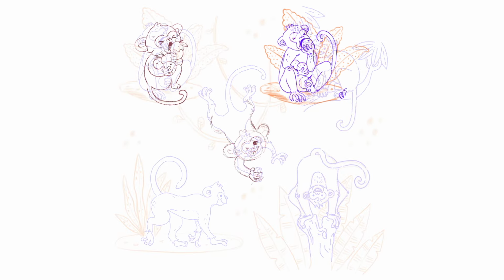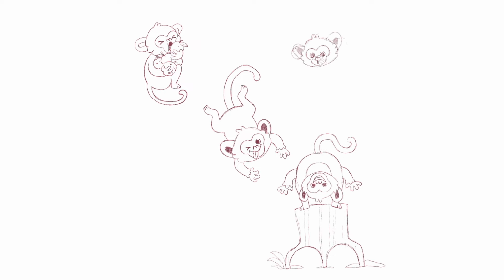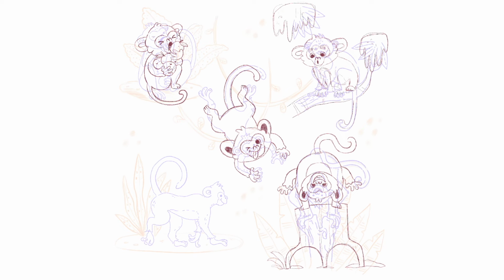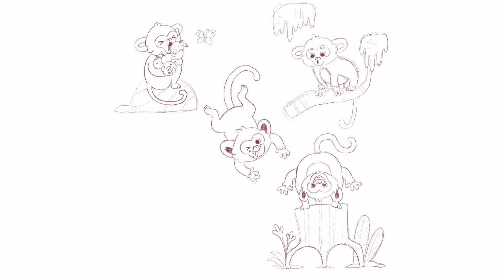Afterwards, it turned out that my monkey characters were a little bit too old and maybe a little bit too realistic, so I redrew them completely and tried to make them a little bit more fitting for very small children. So the features are a little bit more exaggerated, like the head is bigger, the eyes are bigger, and the facial expressions are quite playful.